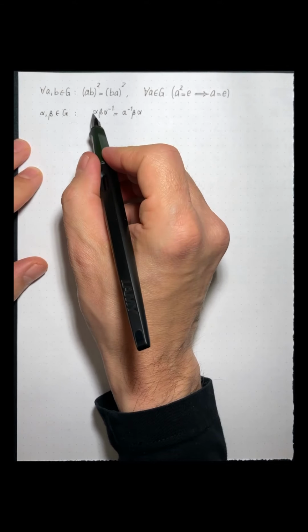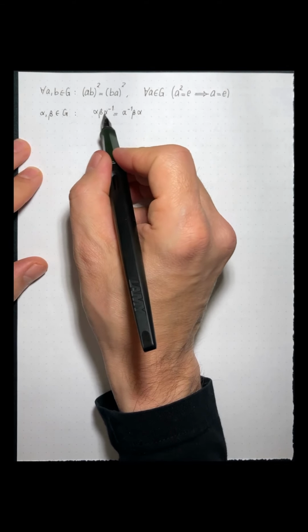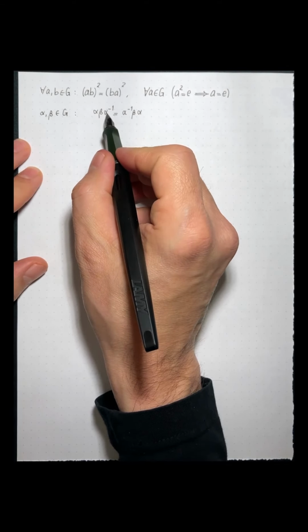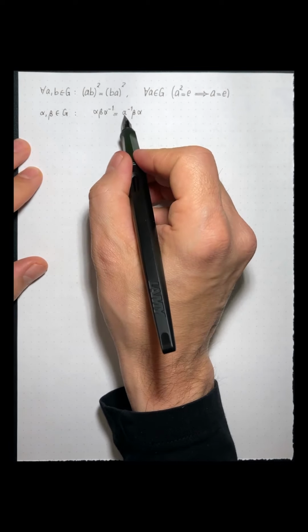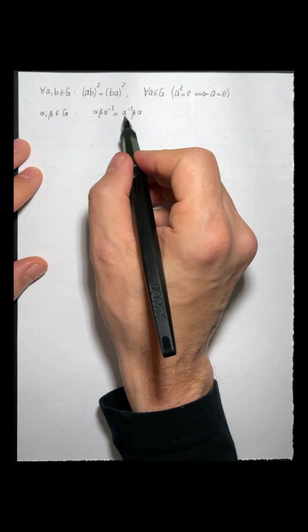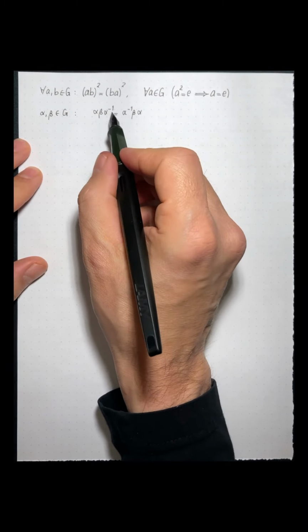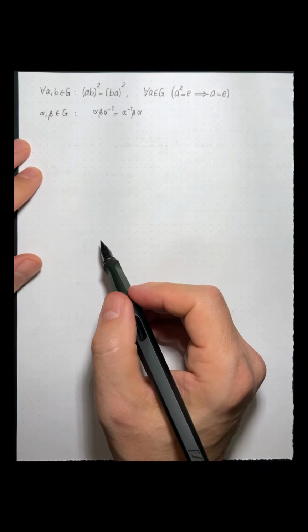It means that if I have one element and its inverse sitting on both sides of another element, those elements which come in a pair, α and α⁻¹, can be reversed. So α⁻¹ can be put first.